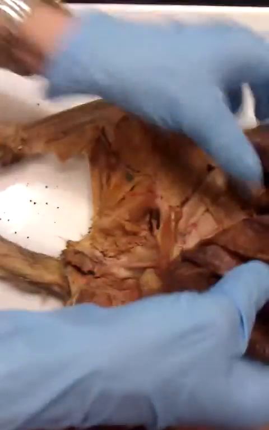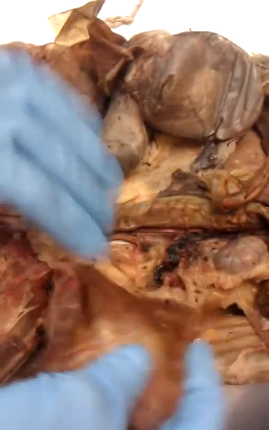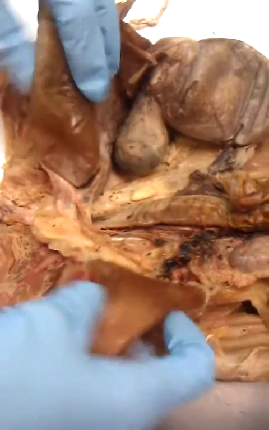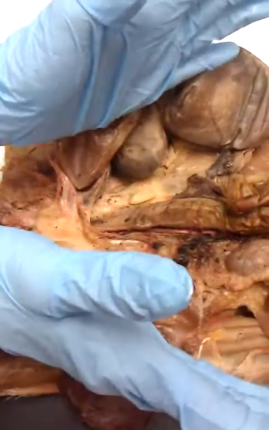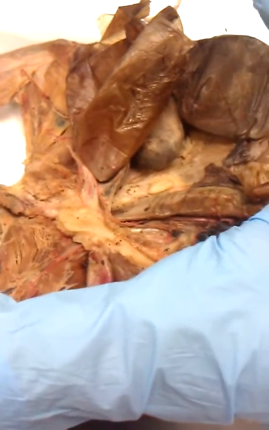Alright. The uterus on the cat. Well, that's half of the uterus. What about the other half? Maybe here's part of it. It's really hard to see on a pregnant cat, though. The uterus on the cat is a V-shaped uterus. And at the ends of each of the horns of the uterus are the ovaries.